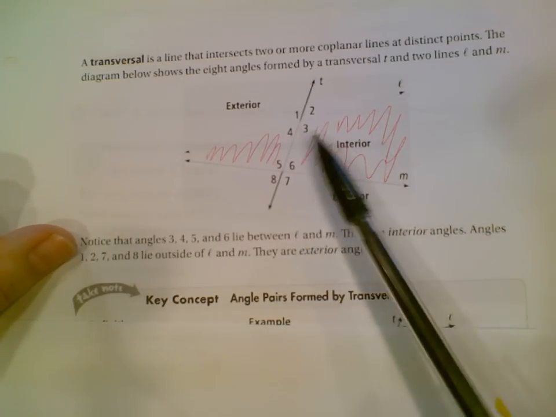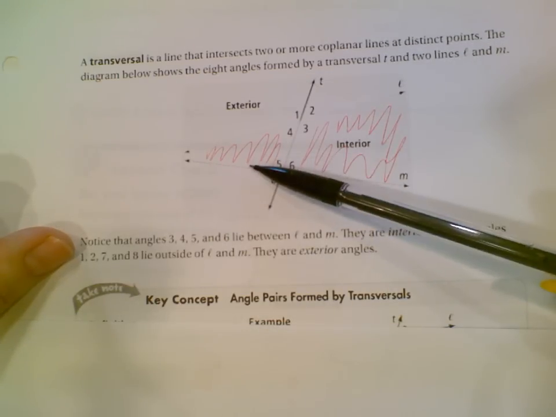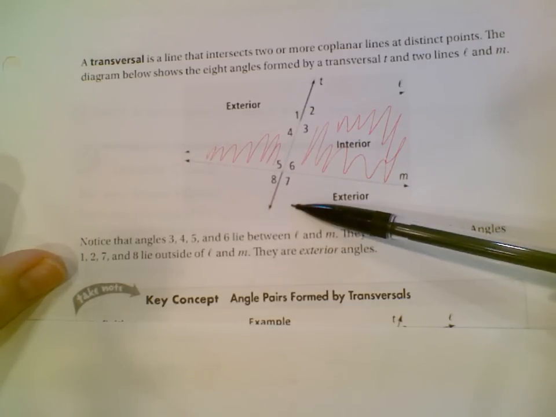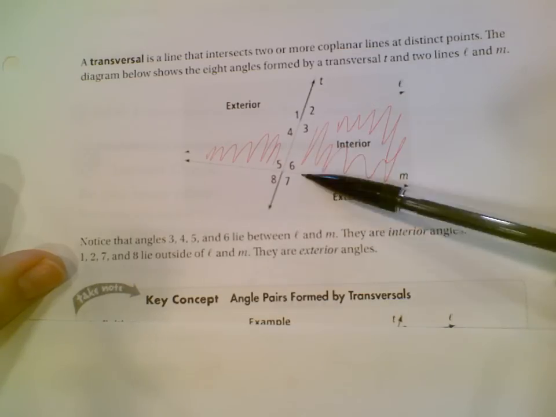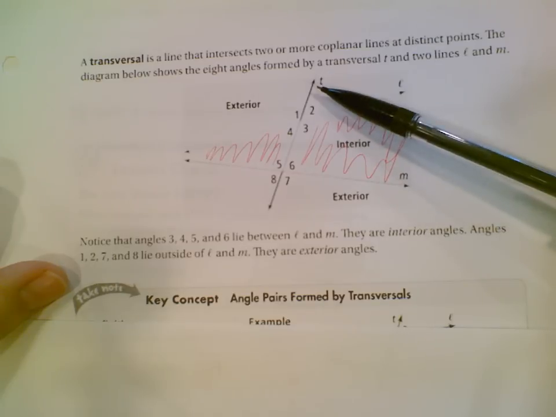Notice that angles 3, 4, 5, and 6 are in between these two lines, the part that I colored in red. So they are considered the interior angles. The angles 1, 2, 8, and 7 are on the outside of these two lines, so they would be considered the exterior angles.